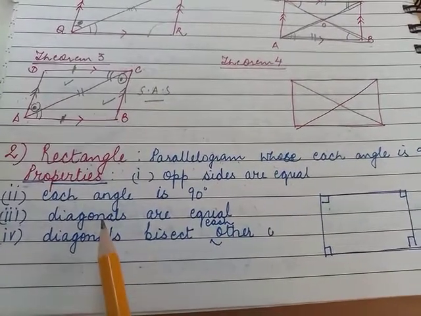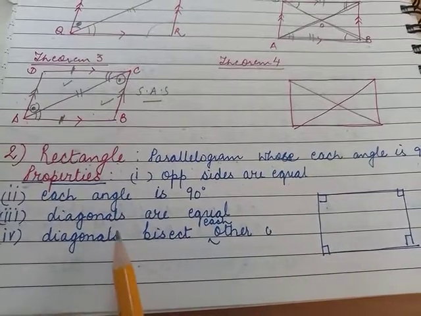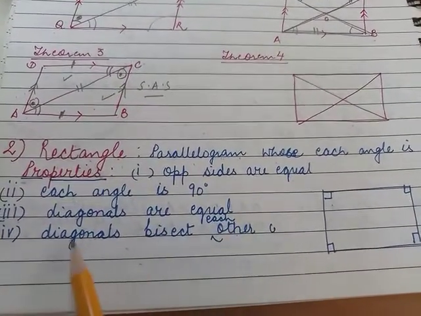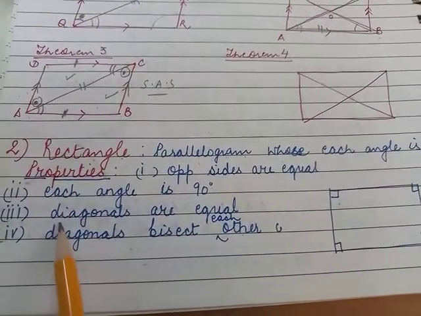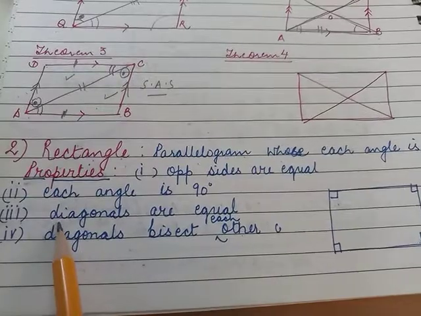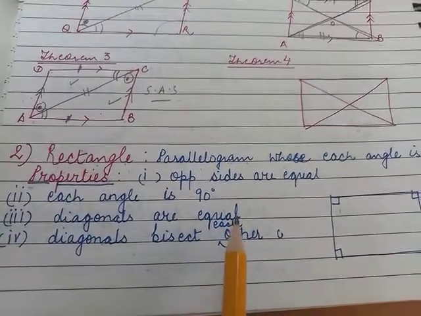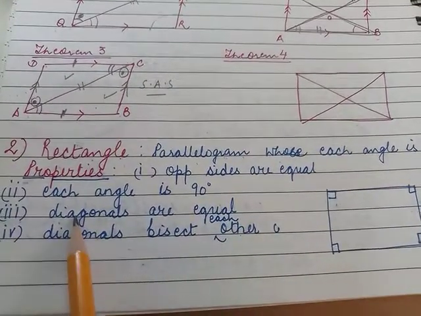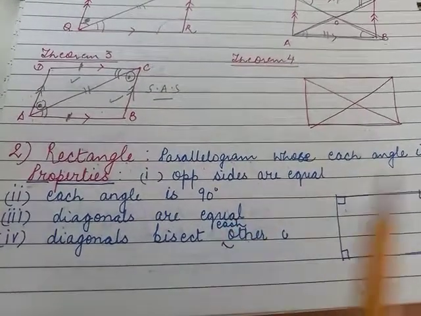As we learnt in the parallelogram, the diagonals bisect each other. Therefore, the diagonals of a rectangle also bisect each other. The third property that we are going to learn here: diagonals are equal. Children, diagonals of a parallelogram are not equal, but in a rectangle diagonals are equal. Remember.